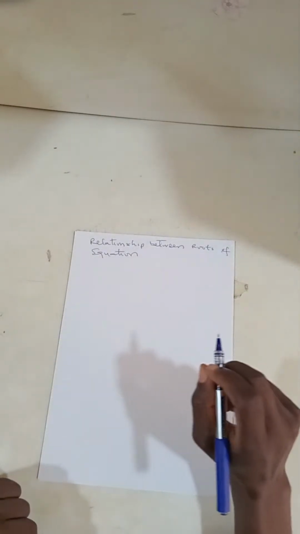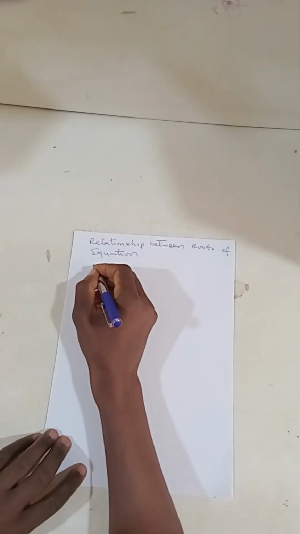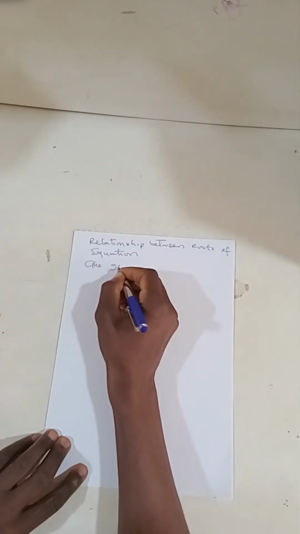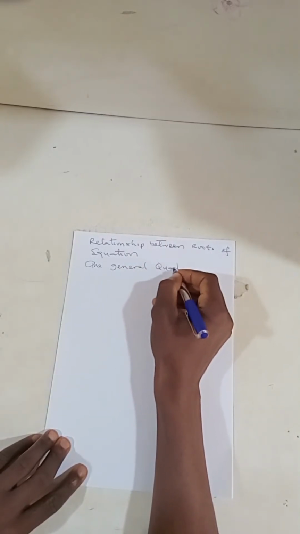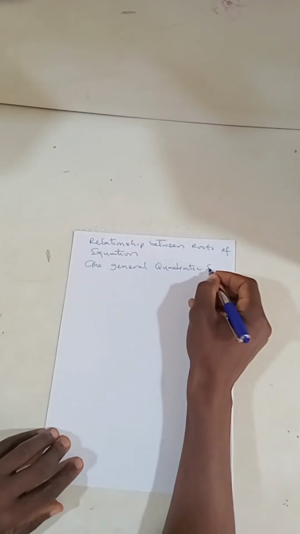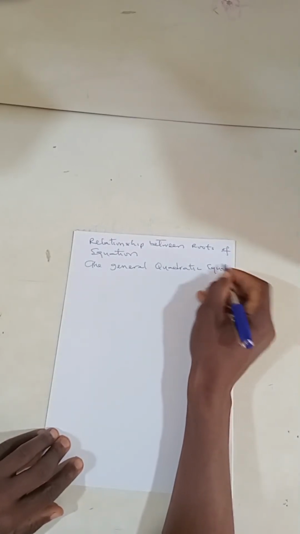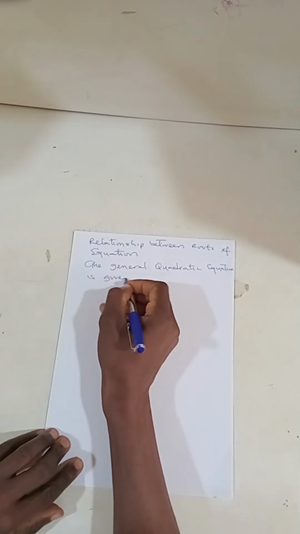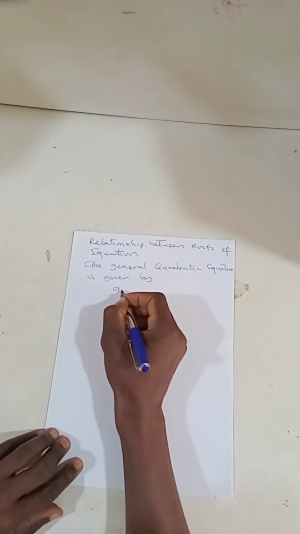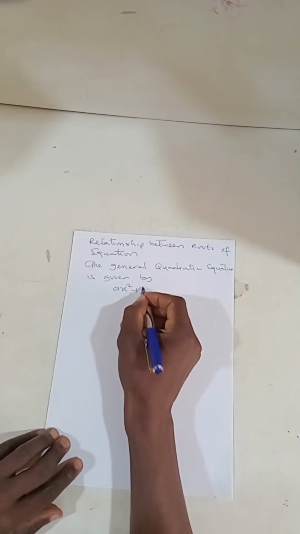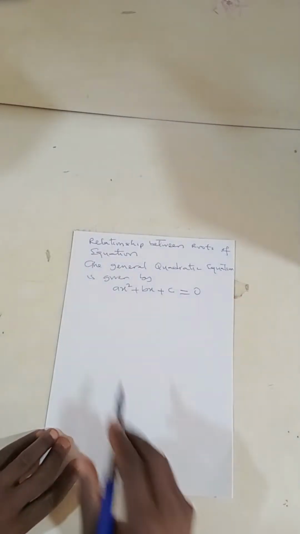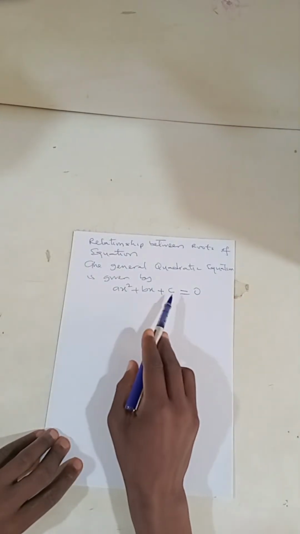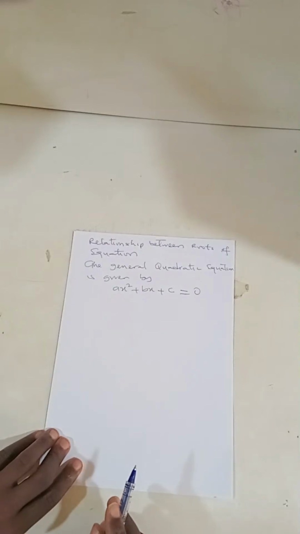So the general quadratic equation is given by ax squared plus bx plus c equal to 0, where your a, your b, and your c are integers.